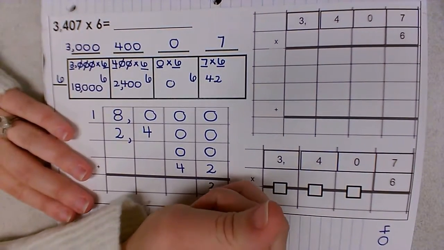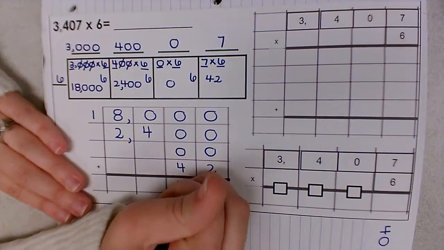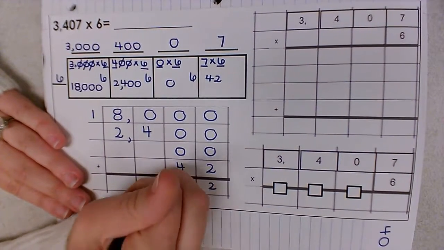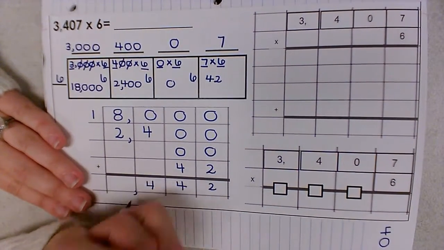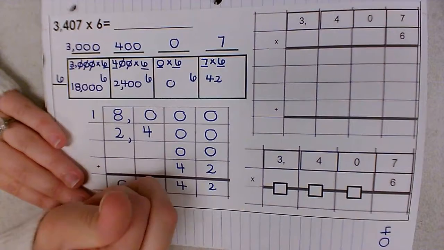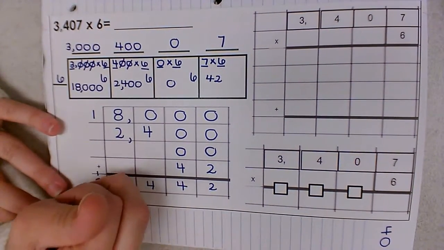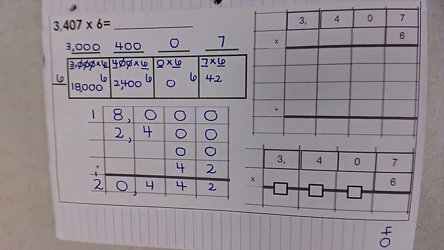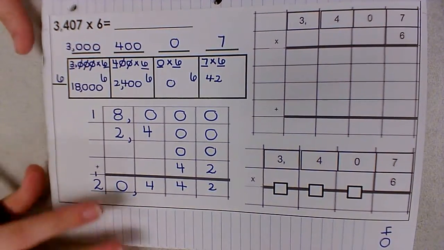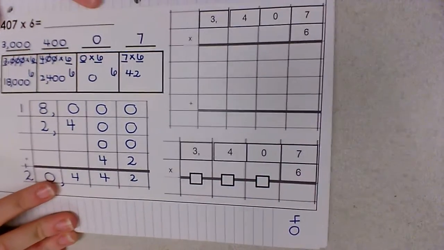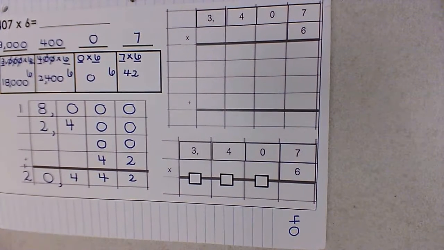I have 2 1s, 4 10s, 4 hundreds, bring down my comma, 10 thousands, and 2 10,000s. Before we get too confident and write our answer up in this line, let's check our work with partial products and the standard algorithm.